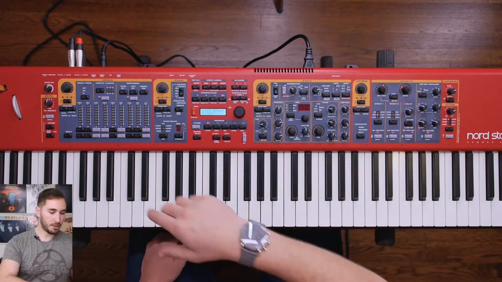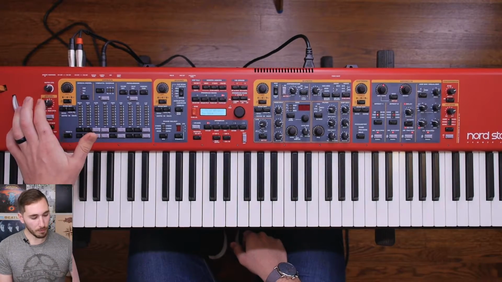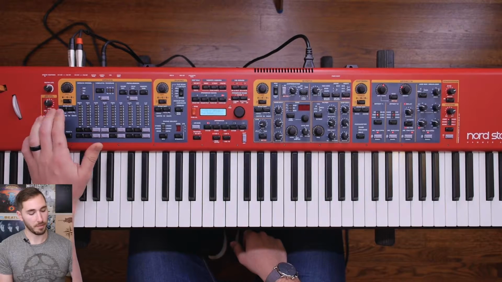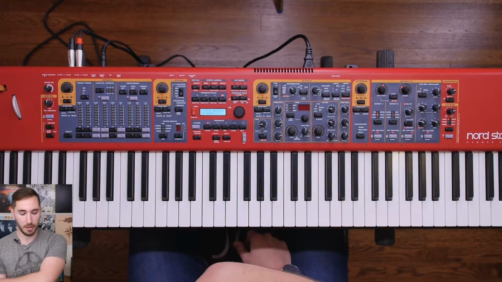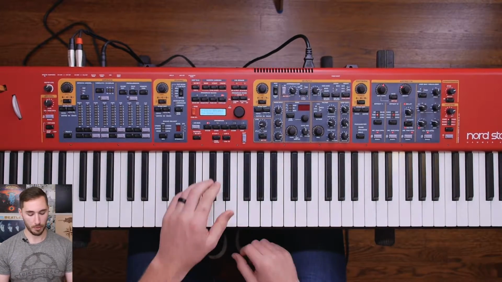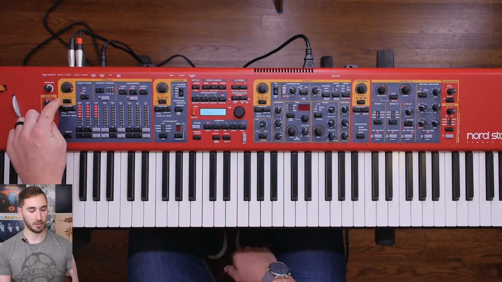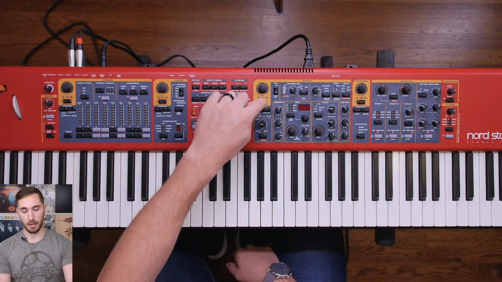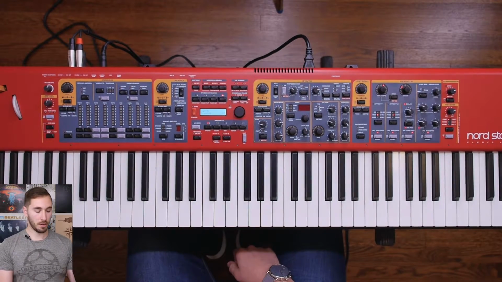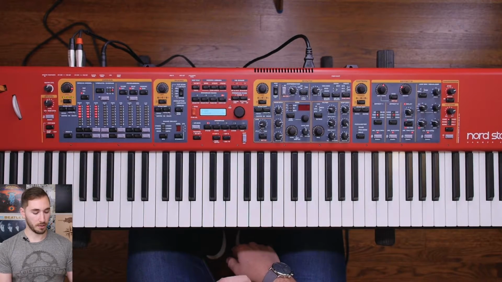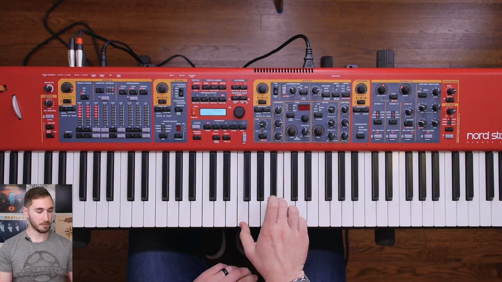So let's go back over here to the organ. If you'll notice, there's an on-off button. So right now there's nothing on. I'm only on slot A, so if I play, there's nothing happening because there's no sound engine on. So that's pretty important to understand. You have to actually turn on a specific section for it to be active. So let's go ahead and turn on the organ, and you can see now we've got some sound here.